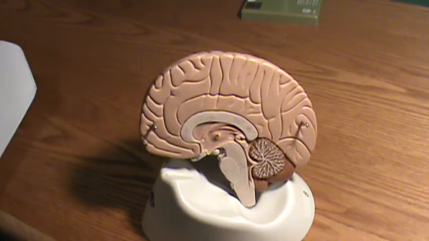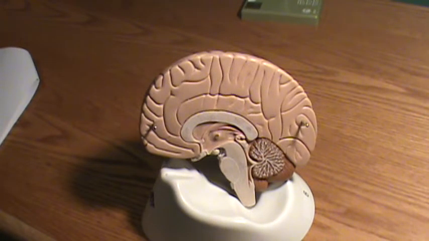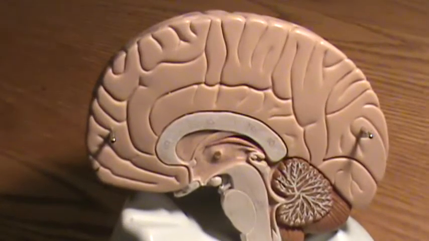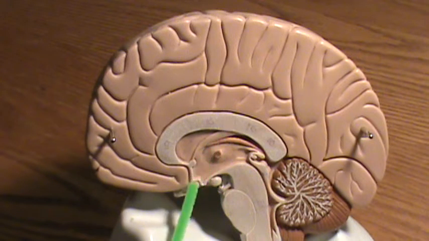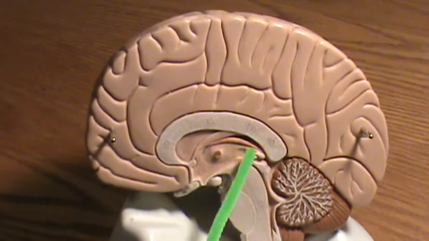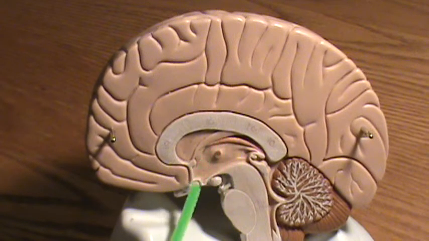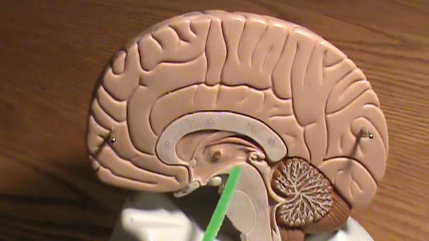All right, then we proceed to the diencephalon. You want to recall that the diencephalon is part of the forebrain and the upper part of the brainstem, and essentially the diencephalon is this region right here, all of this region right in this area. This is all diencephalon.